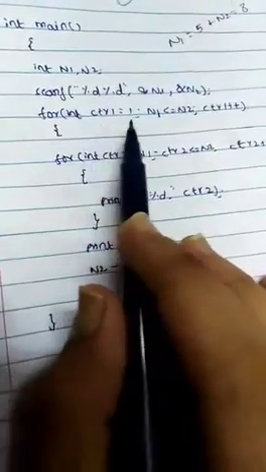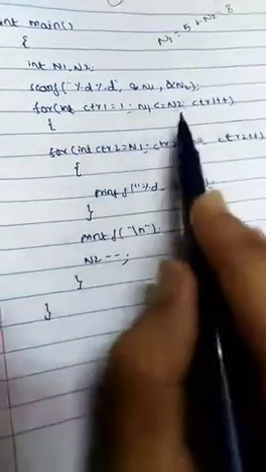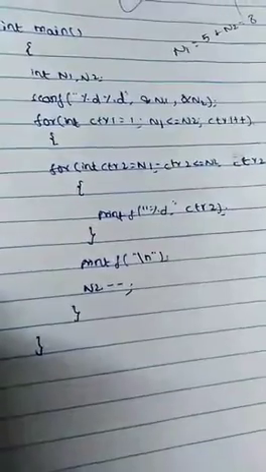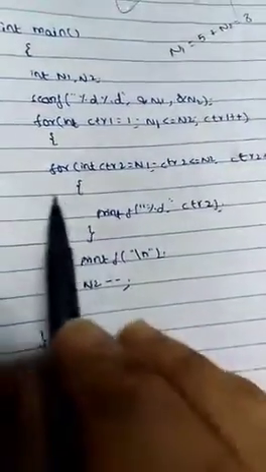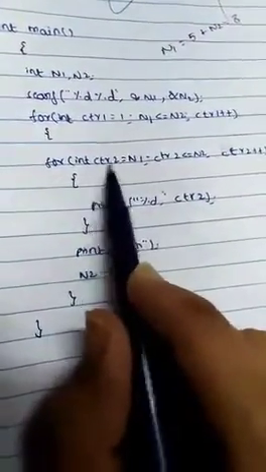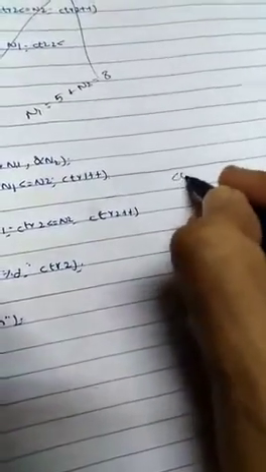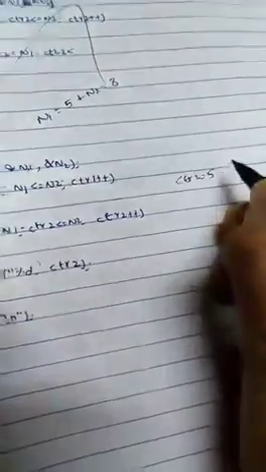Okay, now for int ctr equal to 1, ctr value is 1, n1 is less than n2. Here n1 is 5, n2 is 8. So this condition is true. It gets into the loop. Then what it does is, ctr2 is the next variable. You can keep this as i, this is j, anything. ctr1, ctr2, anything, doesn't matter. So ctr2 is equal to n1. So ctr2 is equal to 5. So I'll just write here ctr2 equal to 5. Okay.